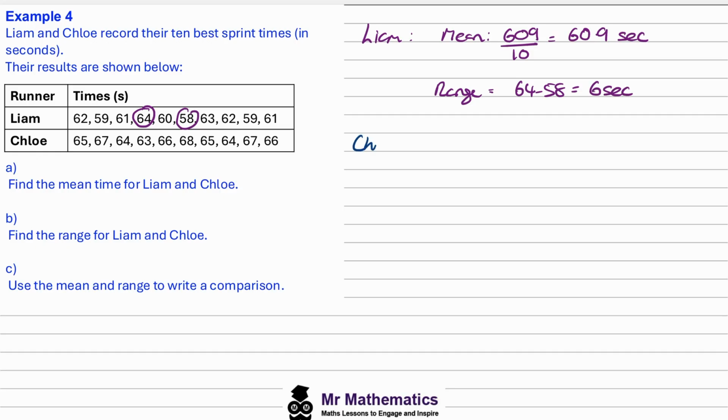And for Chloe, her total is 685 seconds divided by 10, and we get an average of 68.5 seconds per race. And her range will be the biggest value of 68, take away the smallest value, which is 63. So 68 take away 63 will be 5 seconds.